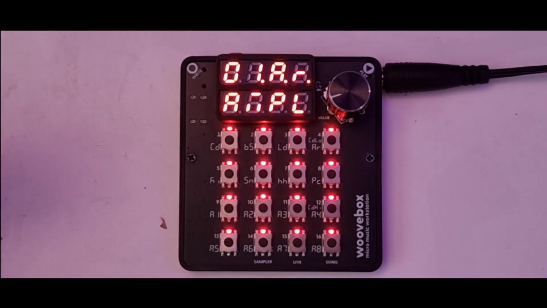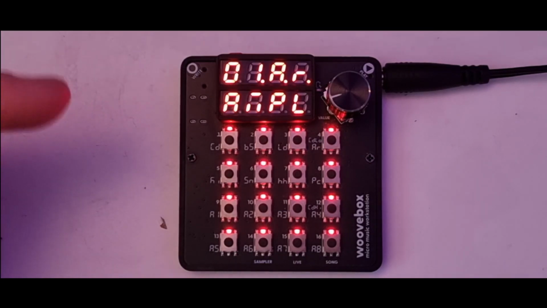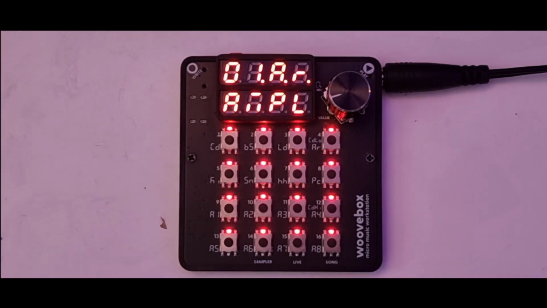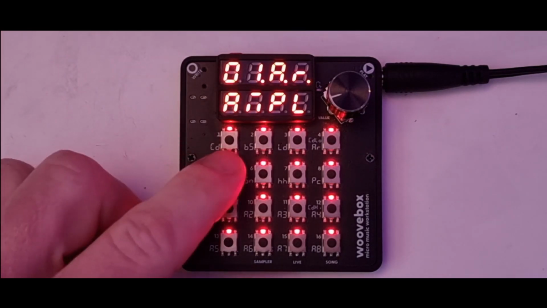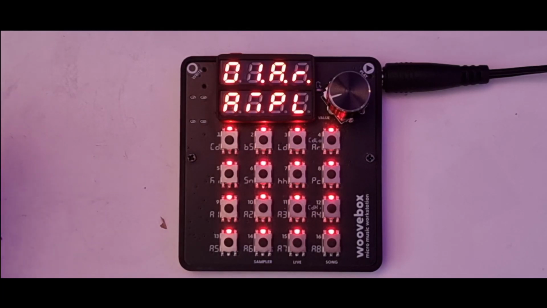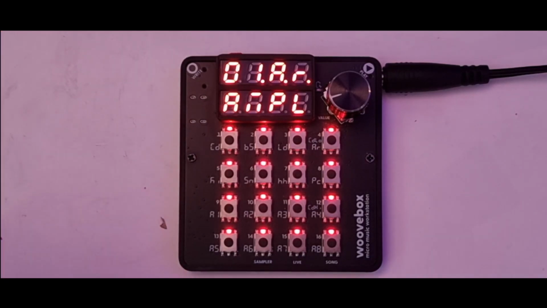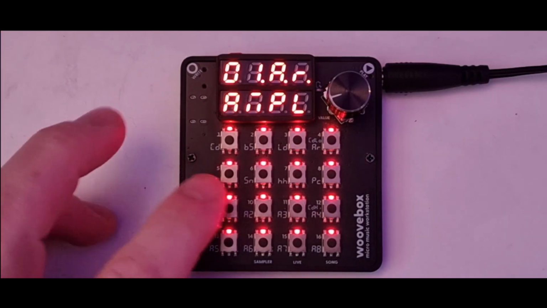Attack is how long it takes, from you pressing the button to start the sound, to get from basically 0 volume to full volume. So if attack is on 0, it goes straight away to full volume. Decay is how long it takes then to go from that attack volume down to the sustain volume. Again, that's a time-based parameter. Sustain is the level of the note when you're holding a note down.